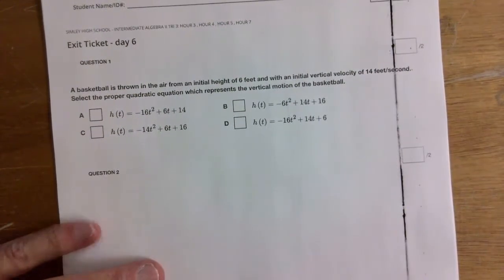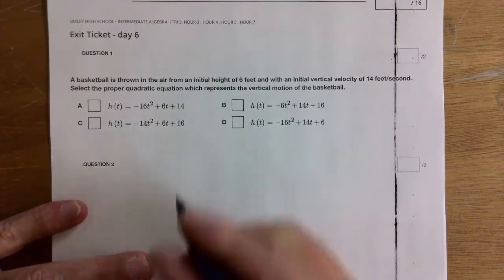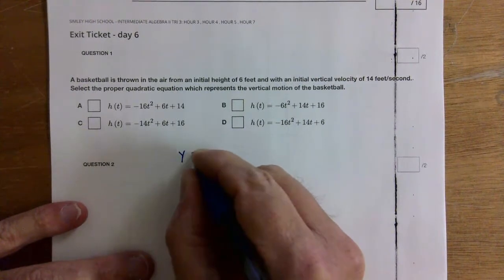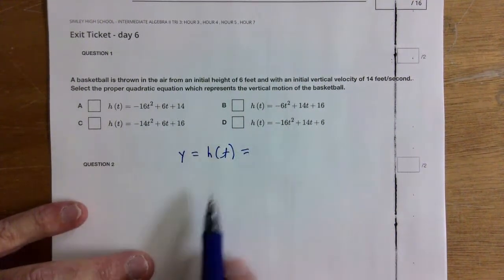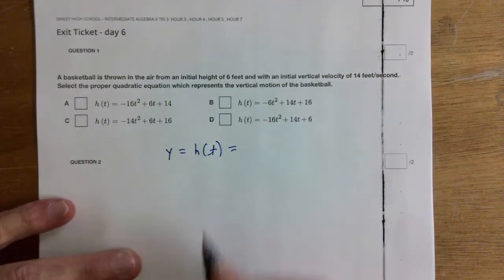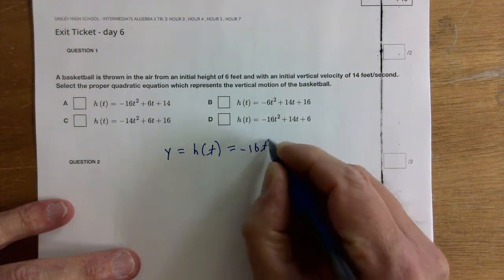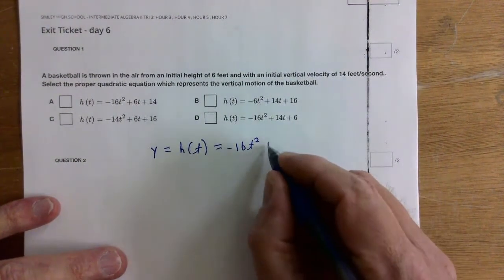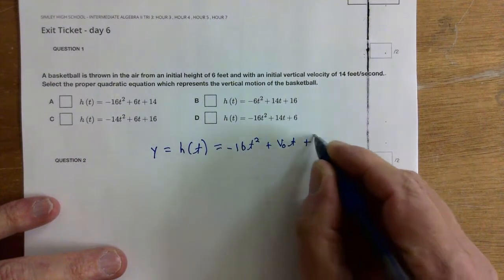Guys, number 1, again, they're talking about the equation of vertical motion, y, which is like the height as a function of time. Remember, it's negative 16t squared plus the initial velocity times t plus the initial height.